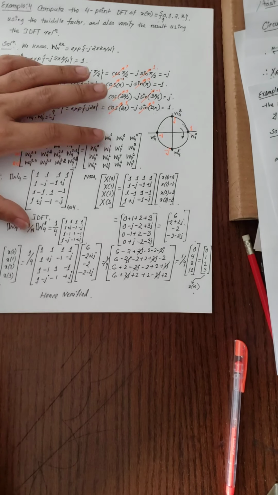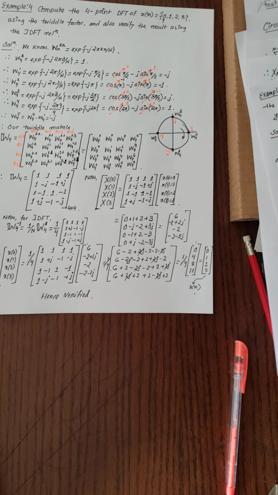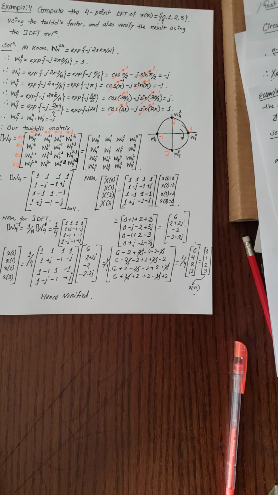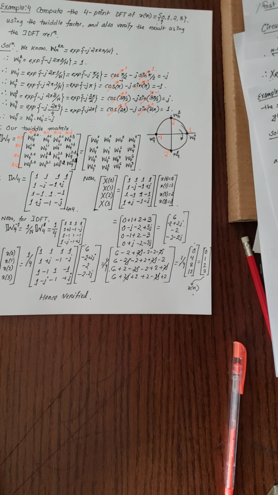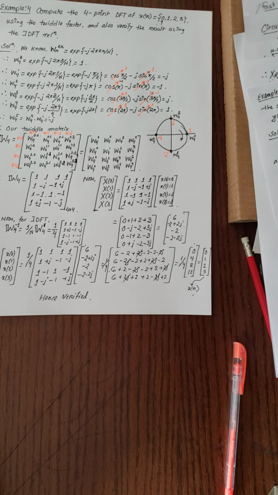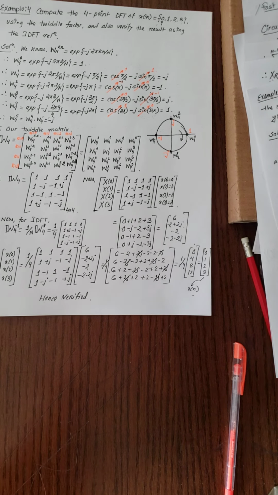So with that, we come to the end of our discussion on DFT. In the next lecture, we shall be concentrating upon fast Fourier transform. So on that note, let us conclude this part, and I hope you will remain safe, and goodbye.